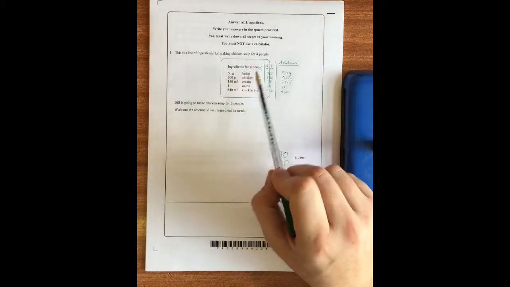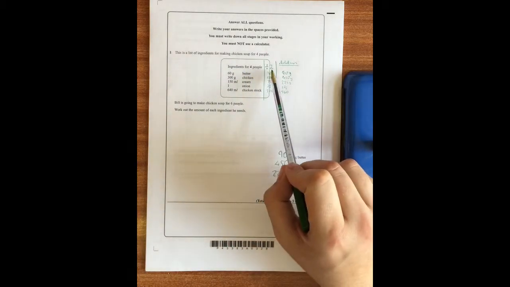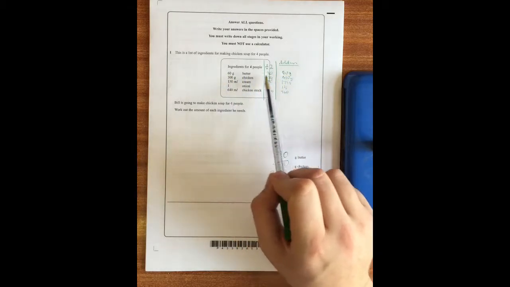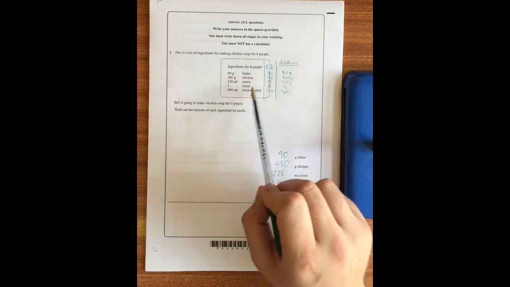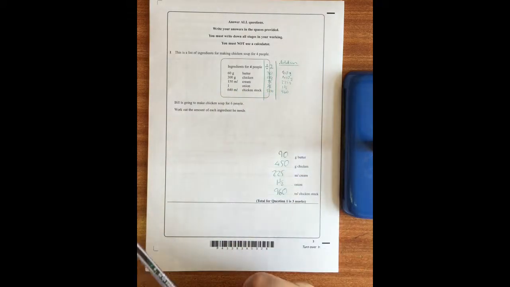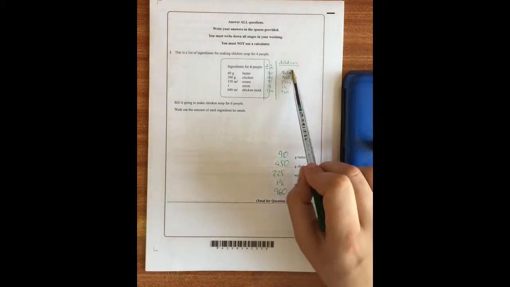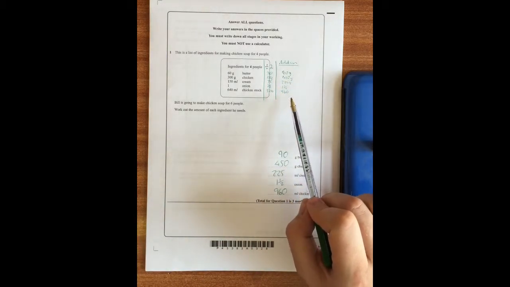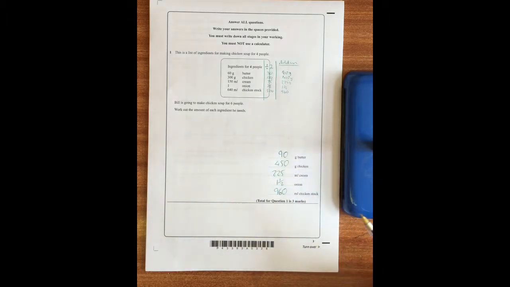So if we half the ingredients for 4 people, that'll give me the remaining ingredients for 2 people. We can then add those on. So half of 60 is 30, half of 300 is 150, half of 150 is 75, half of an onion is half, and 640 halved is 320. If we add those on, we get 90, 450, 225, 1.5, 960.